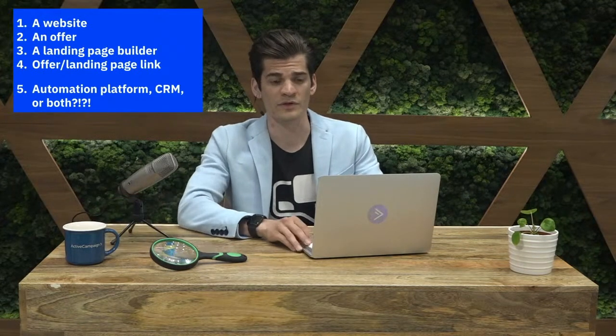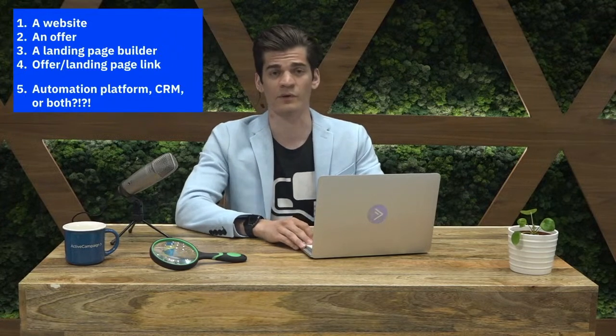So to conclude this first question on how landing pages work, you need a couple of things. You need a website. You need an offer, something that your site visitors can get when they convert. You'll need a landing page builder. Now, this could be through your website or a landing page tool like Unbounce or ActiveCampaign, or a plugin from your website like WordPress or Squarespace or something like that. You need some way to link your landing page to your website. And then you need a link that connects your offer to the page so that visitors receive the offer after converting and you receive their contact information. Now, you get bonus points if you have an automation platform, CRM, or both that you can use to build further communications and turn that lead into a customer.